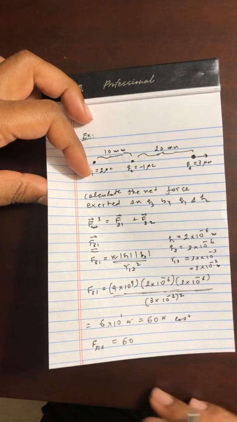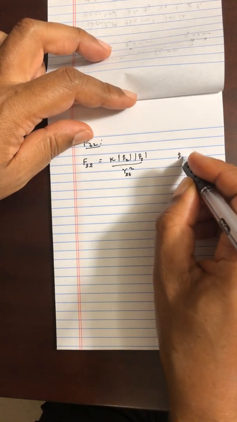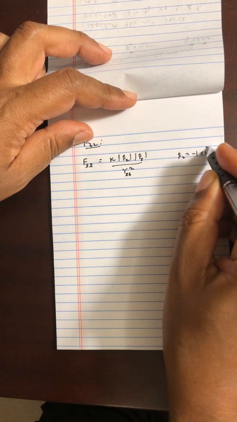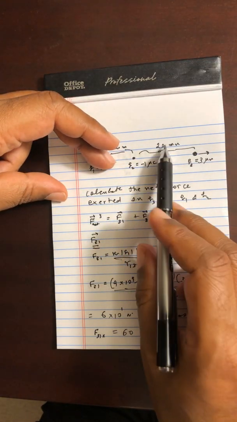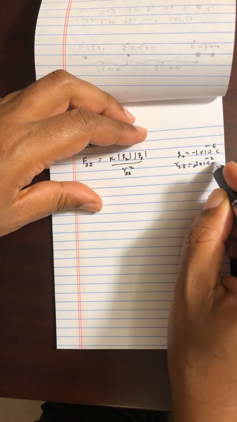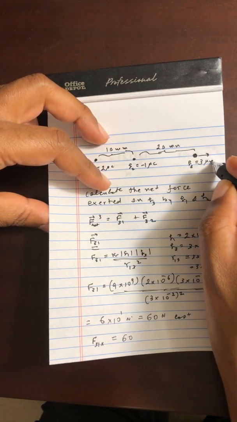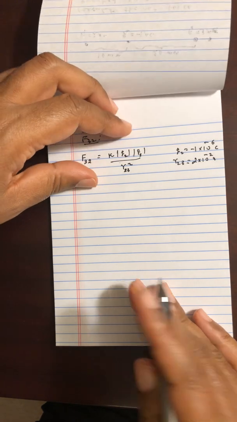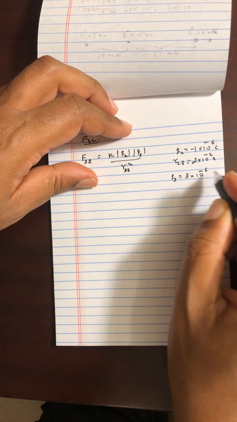So Q2 is negative 1 times 10 to the power of negative 6 coulomb. The distance between charge 2 and 3 is this one, which is 2 times 10 to the power of negative 2 meters. And of course, Q3 is 3 microcoulomb, so Q3 is 3 times 10 to the power of negative 6 coulomb.